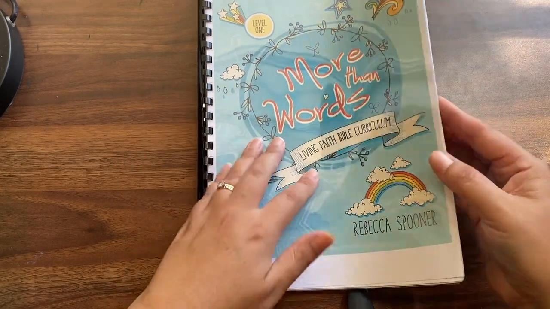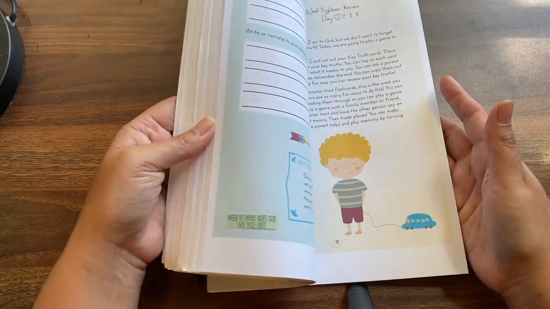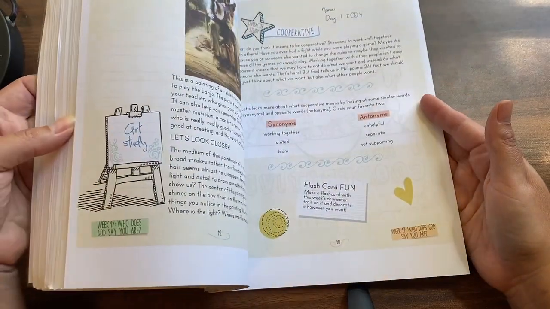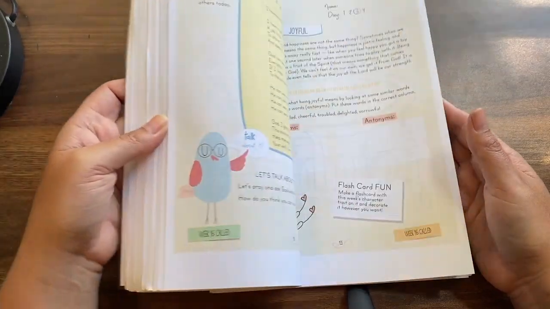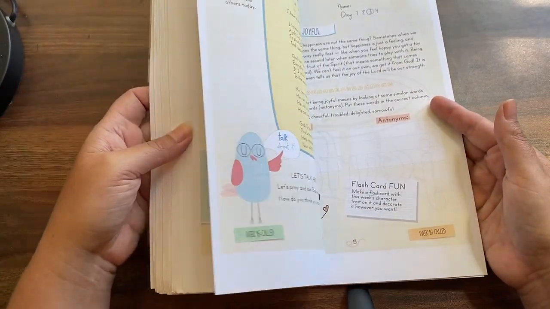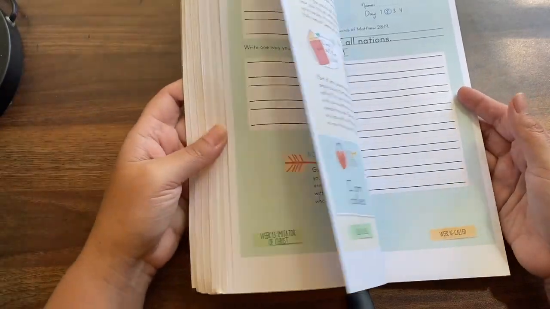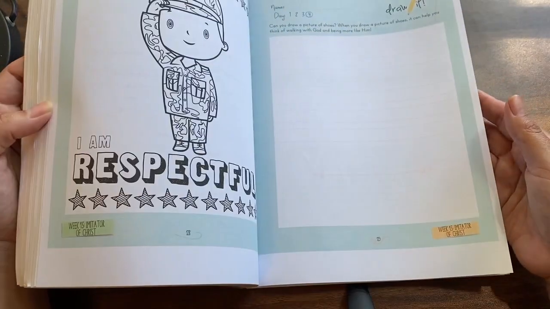Again, I just purchased it as a PDF download and printed it myself at home and bound it. But this is a really great Bible curriculum. I really like this. I haven't done a flip through yet, so I will have to do one and give you a good look inside and how it's set out.